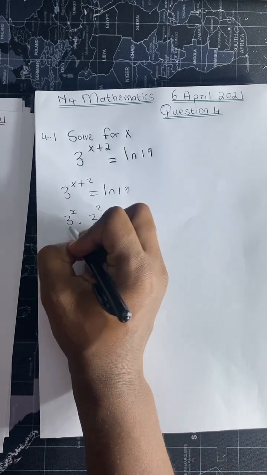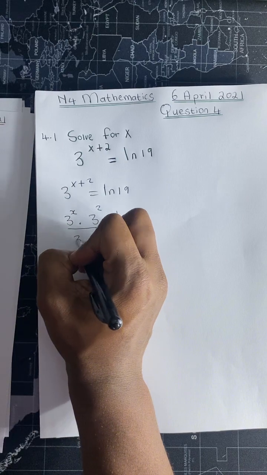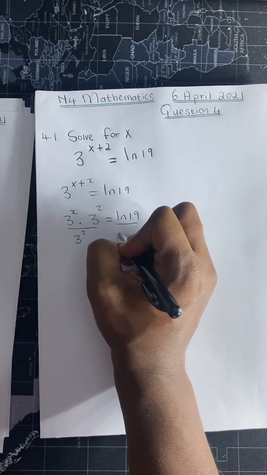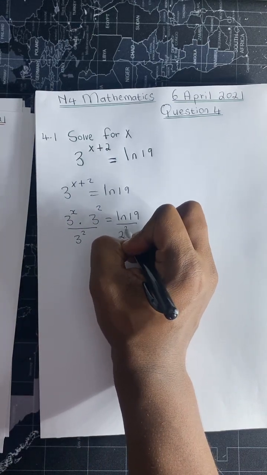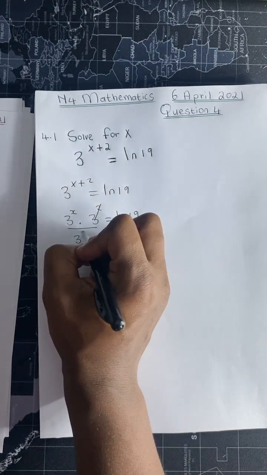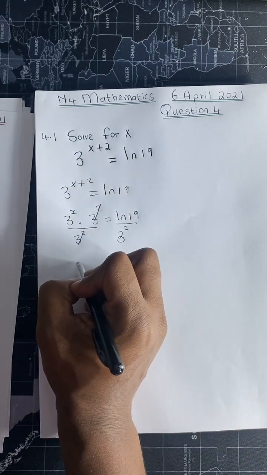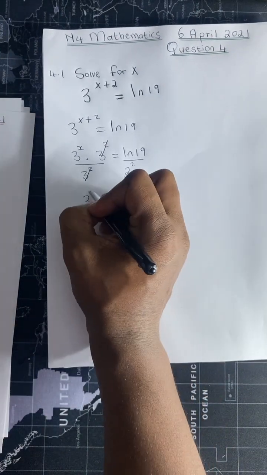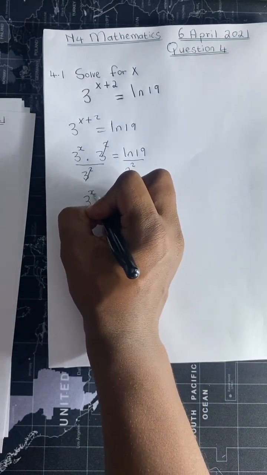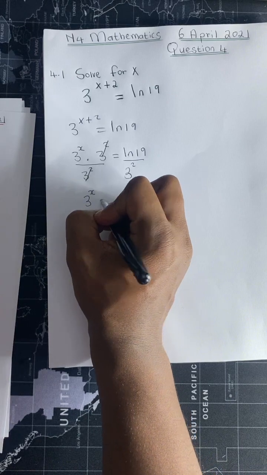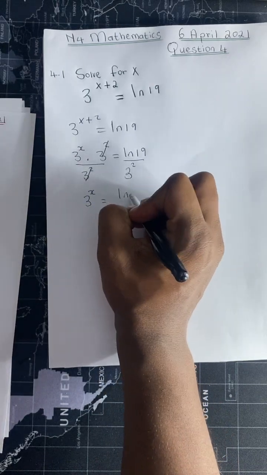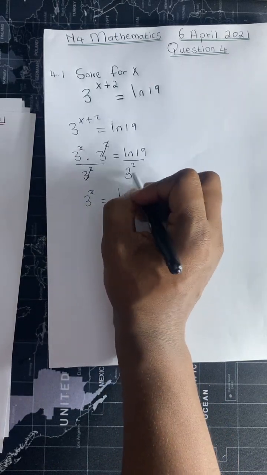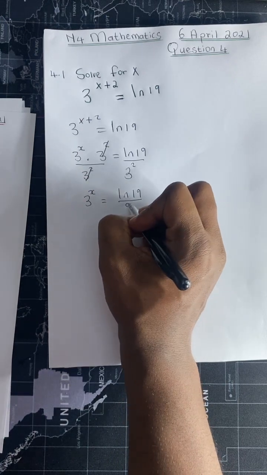Equals ln of 19. We divide both sides by 3 raised to the power 2, so that 3 raised to the power 2 will cancel out with that 3 raised to the power 2. And we have 3 raised to the power x on the left hand side and ln of 19. So 3 raised to the power 2 is equal to 9.